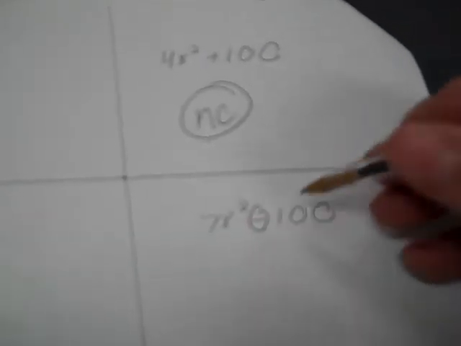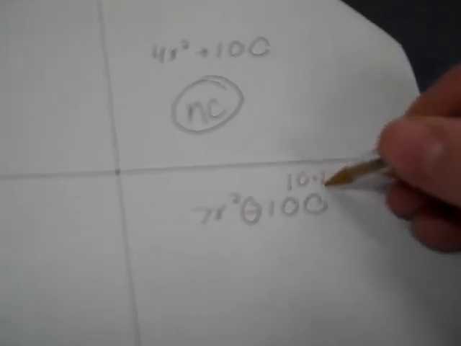16 is 4 times 4, and that's x times x, so that's 4x times 4x. Minus is there, so 100 is 10 times 10, and 7 is not on the board, so that's a no. Okay. If it's plus, I don't care what else is there, it's a no.